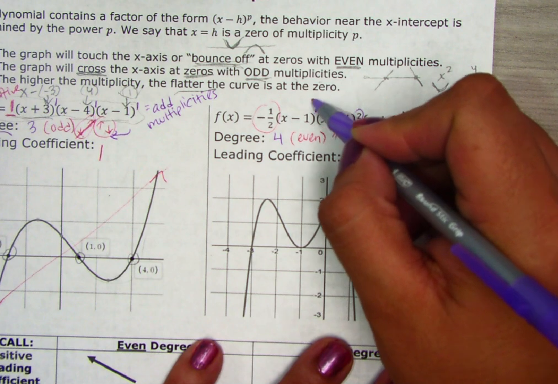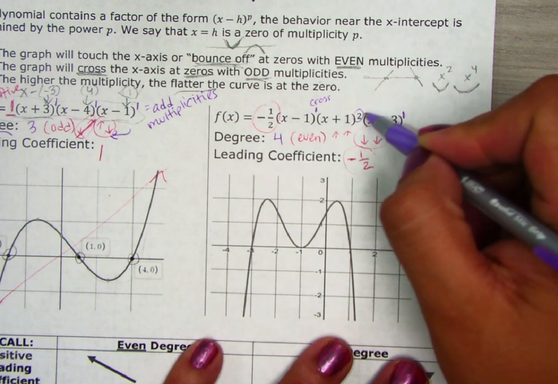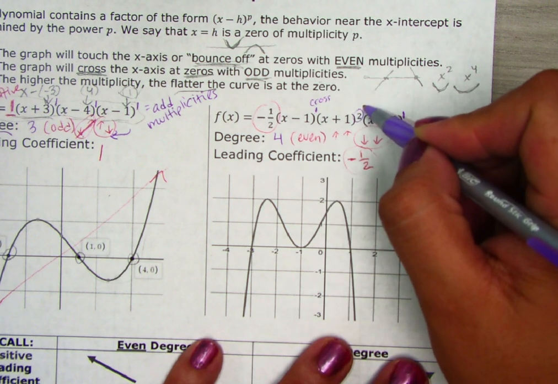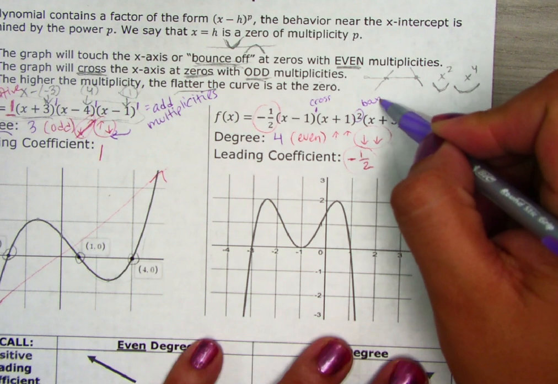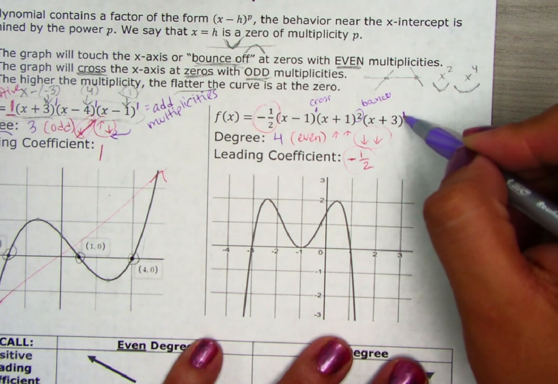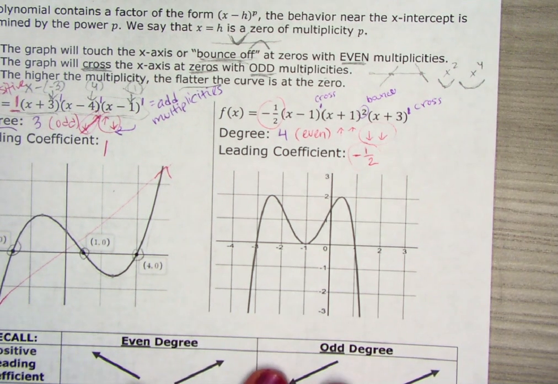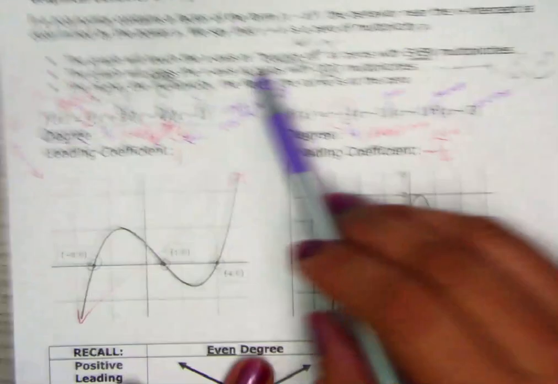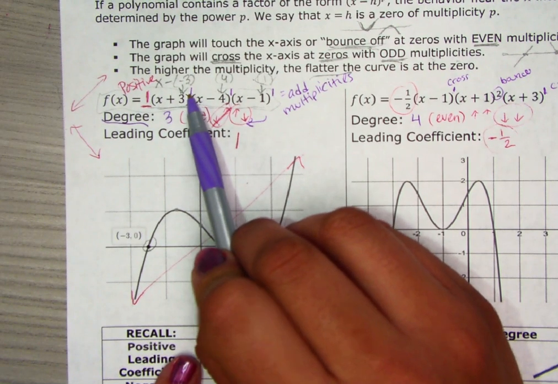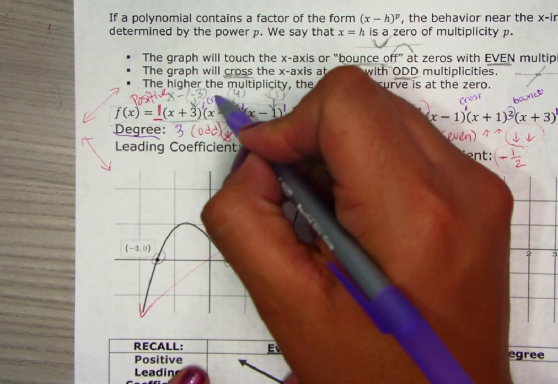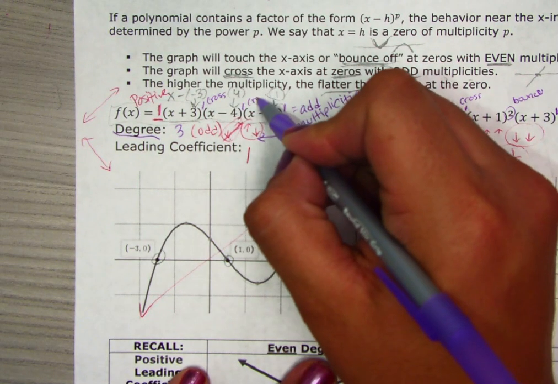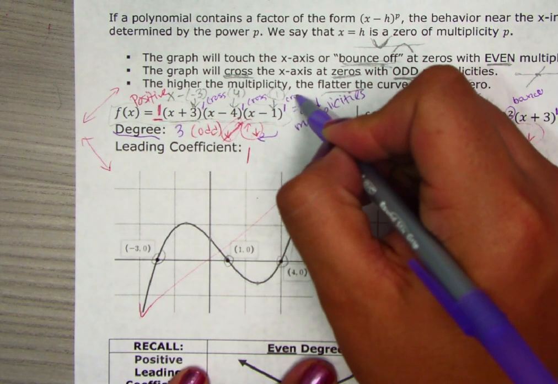And then also we notice that the degree, the exponent right here is odd. So that means it's going to cross. This is an even, so that means it's going to bounce. And then this one is an odd, so it's going to cross. So I didn't specify that on the previous one, so I'll just show you again. When it's odd, it's going to cross. All of these are odd, so they're going to cross.